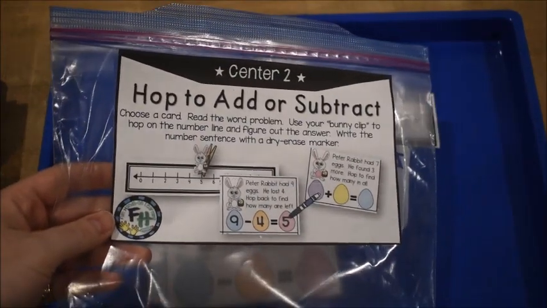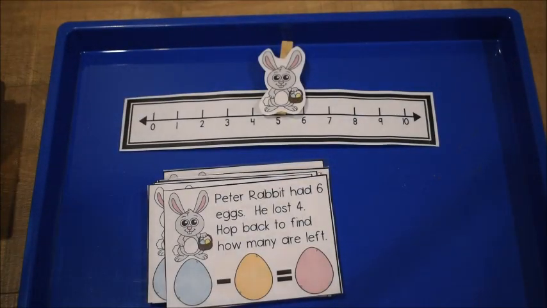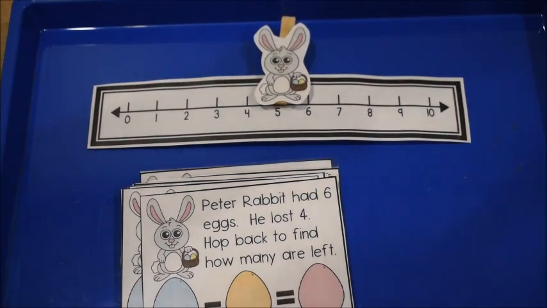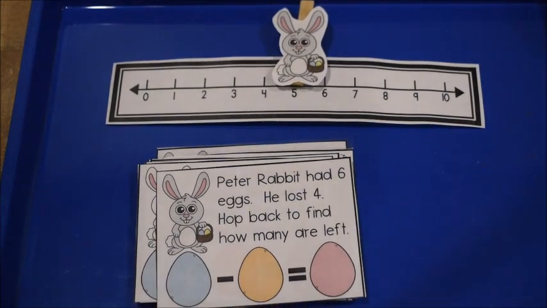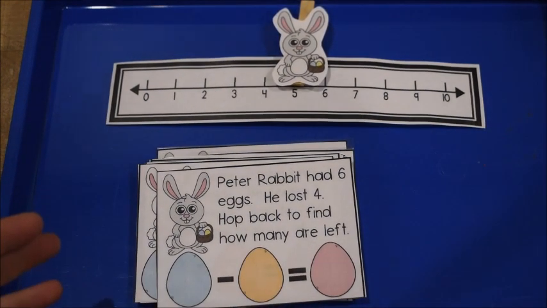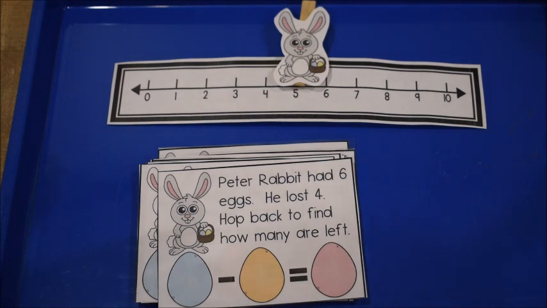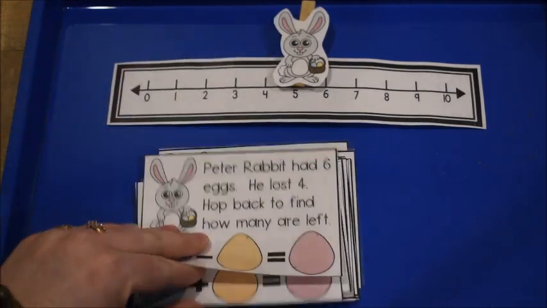All right, this activity is called hop to add or subtract. And this activity works on story problems or word problems. And for some reason, I find that students really need extra practice on these. I don't know what it is about kids, but when it comes to story problems or word problems, they just need practice figuring out how to put the numbers together to come up with the answer. So this activity comes with the cards here.